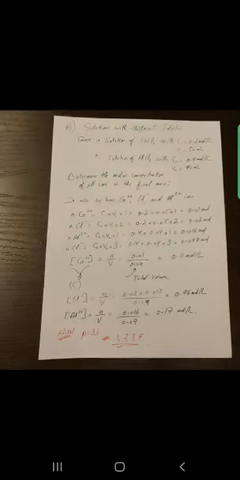Now the next slide shows solutions where we have different solutes mixed together. Great application given here. We have a solution of CaCl2 with C1 equals 0.2 and V1 equals 50 milliliters mixed with a solution of AlCl3 with C2 equals 0.4 mole per liter and V2 equals 40 milliliters.